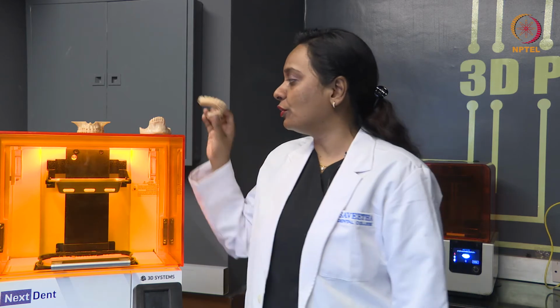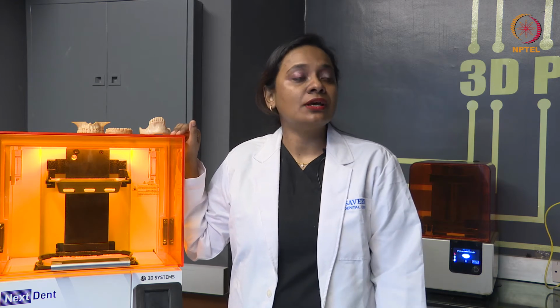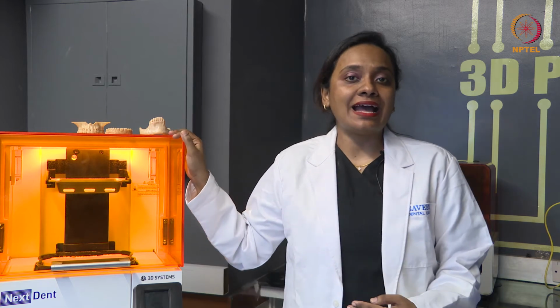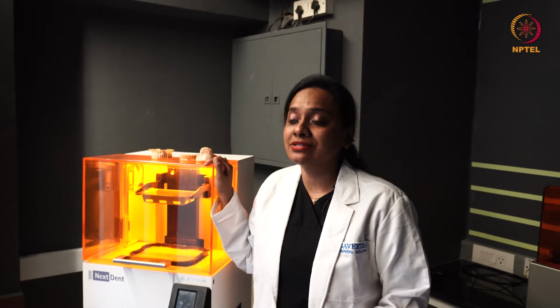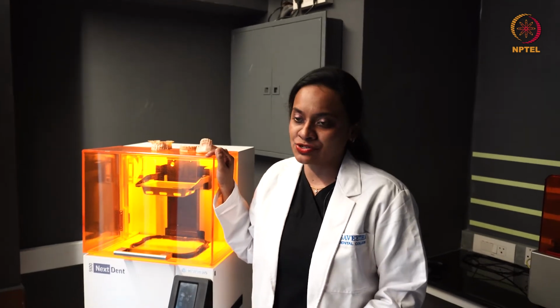Next, I am going to show you some of the other applications also. For example, when we are doing any surgical procedures, we can have surgical templates that are designed by the software and we can print them. So what happens? This guide acts as a template for the surgical procedure and it ensures there is more accuracy and precision. So let us see the live demonstration of a surgical template printing.